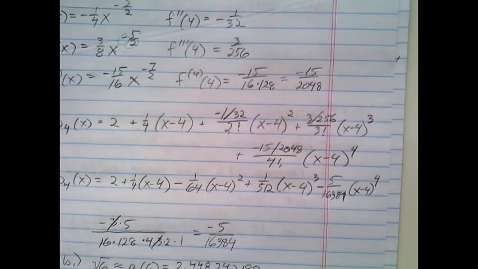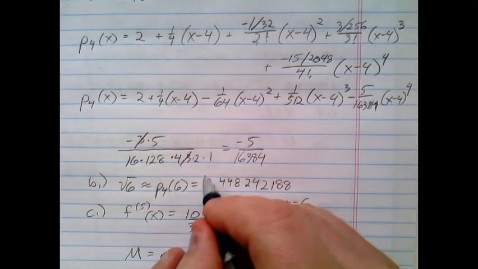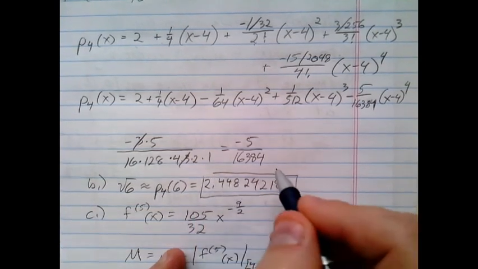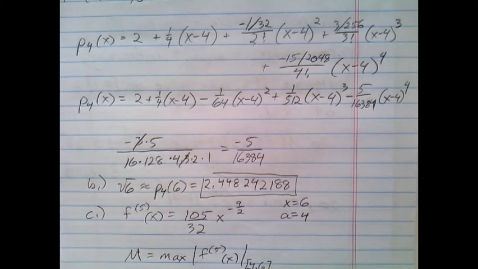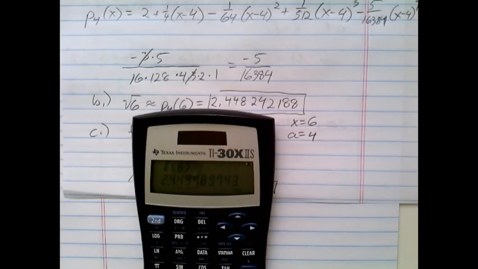Here was my answer down here. This was my approximation of the square root of 6. We should be good for at least 2 decimal places. Let's get a more accurate version of the square root of 6 from our calculator and just do a quick comparison. Yep, 2.449. We had at least 2 decimal places right.